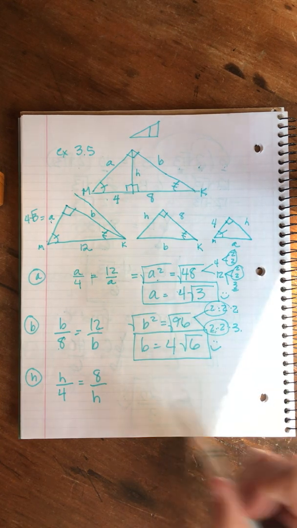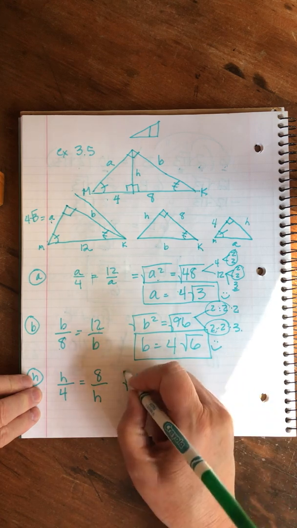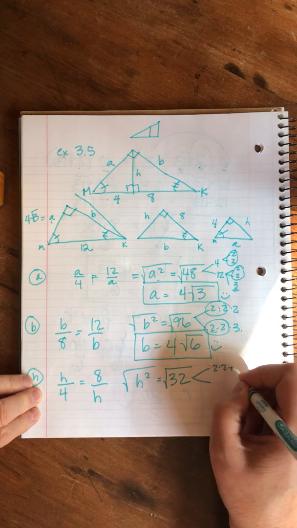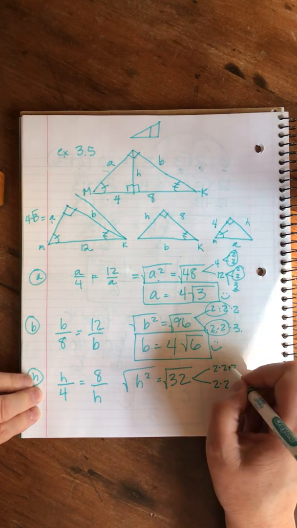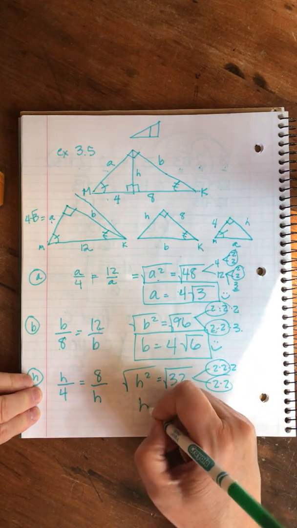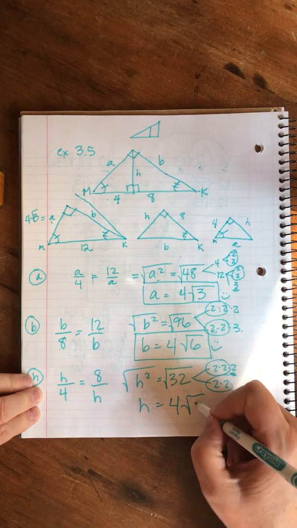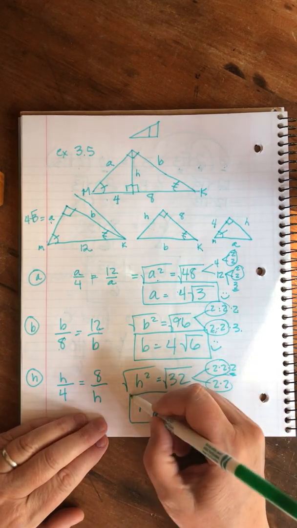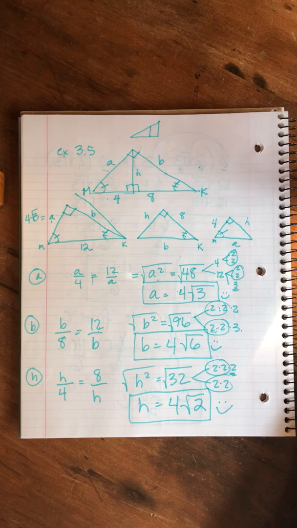Okay, now I just need to do this one. H squared equals 32, square root of both sides. This is 2 times 2 times 2, that's the 8. Times 2 times 2, that's the 4. Pair of pigs, H equals 4 square root of 2 is the only pig left. Okay, and so there's my third and final answer. Yay. All right, that is the end of the lesson.